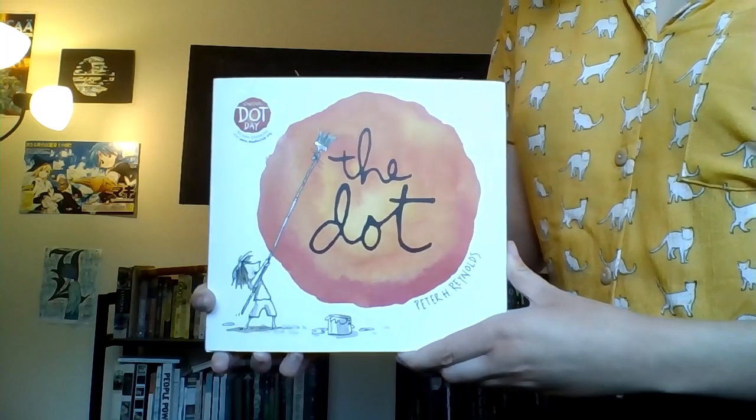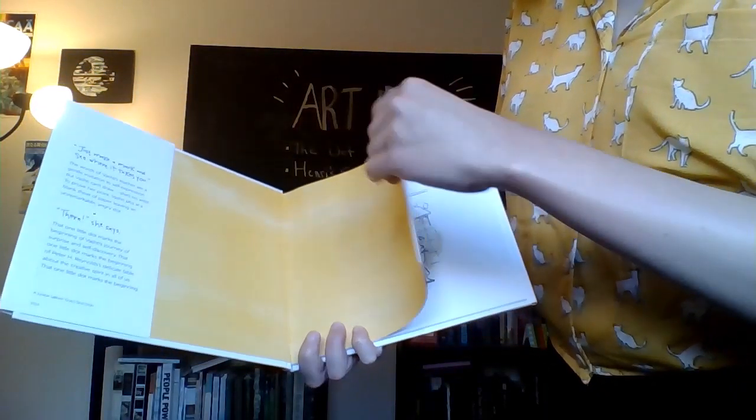The Dot by Peter H. Reynolds. Illustrated by Peter H. Reynolds.